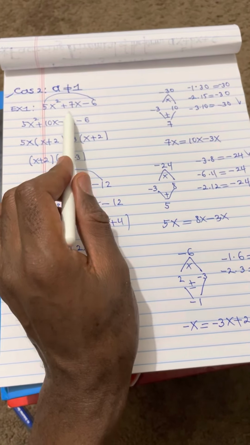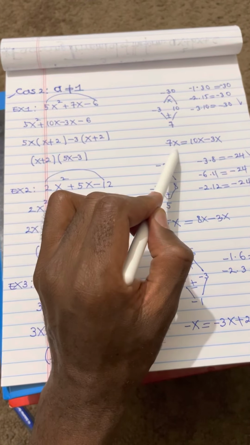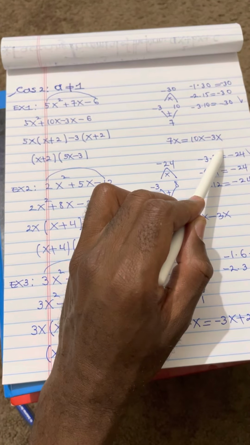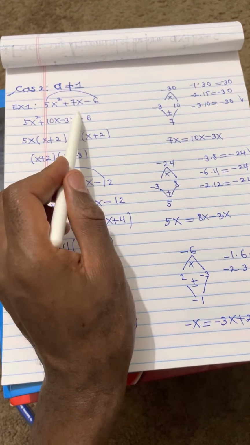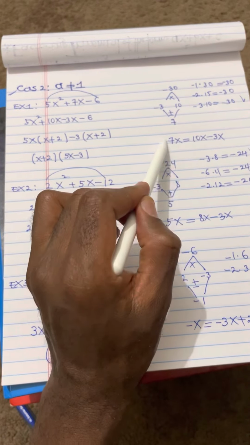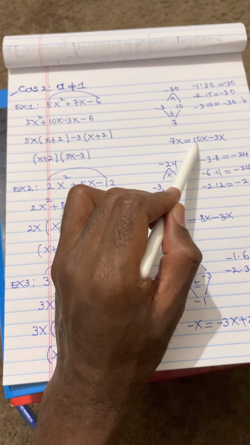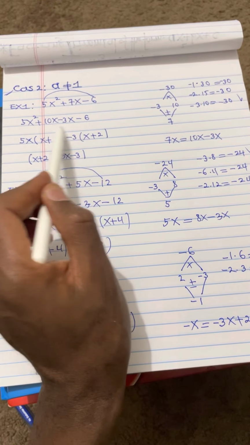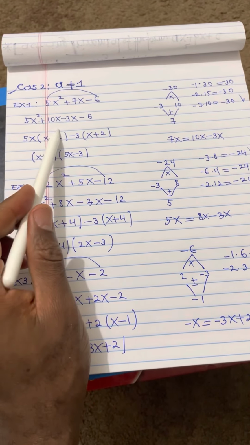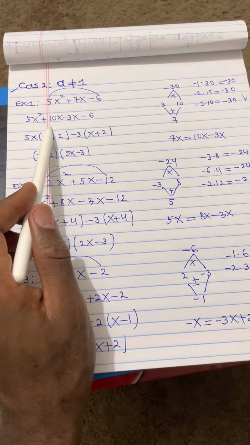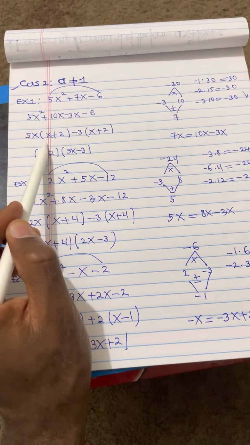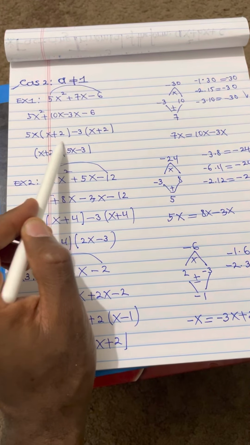Now, this 7x, you have to rewrite it again. 7x can be 10x minus 3x. So you're going to substitute that in here. So instead of writing 7x, I'm going to write 10x minus 3x right here to make it 4 terms. So then you can see between 5x squared plus 10x, you can take 5x as a factor. So you end up with x plus 2.